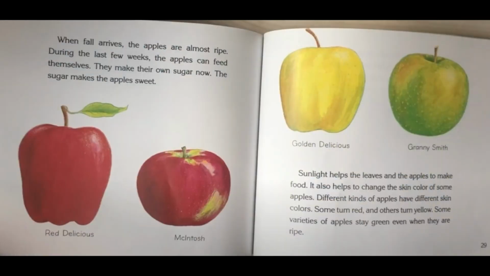When fall arrives, the apples are almost ripe. During the last few weeks, the apples can feed themselves. They make their own sugar now. The sugar makes the apples sweet.